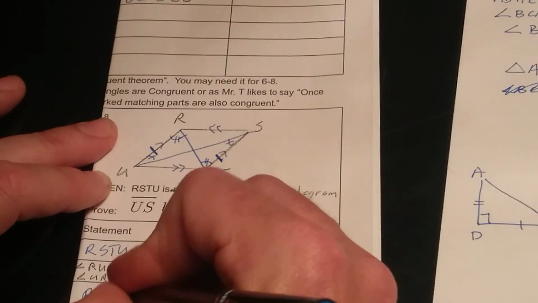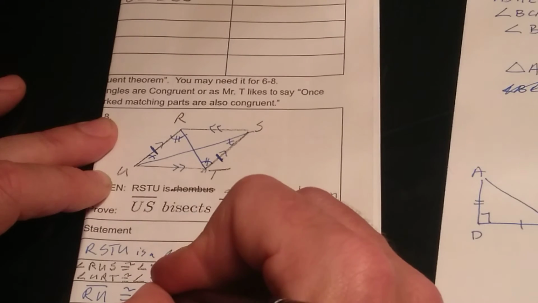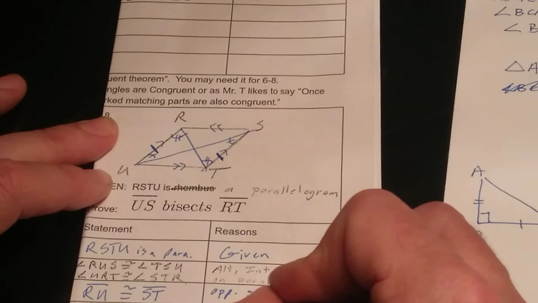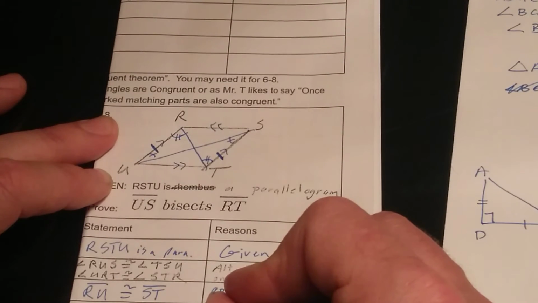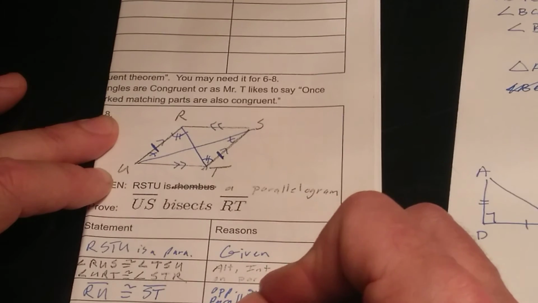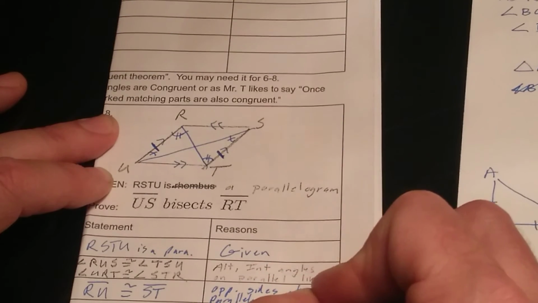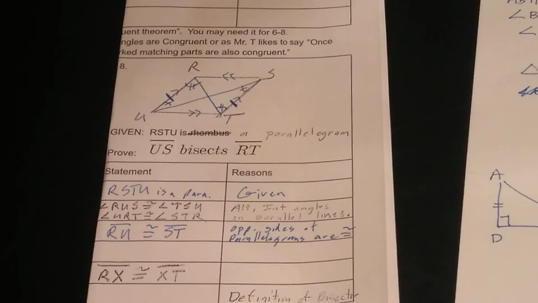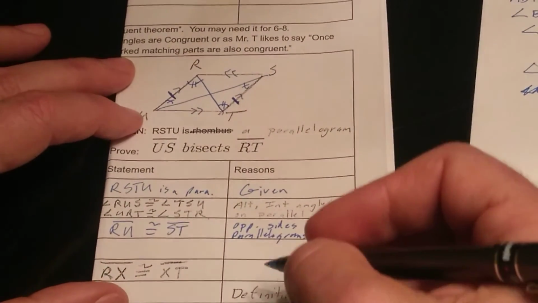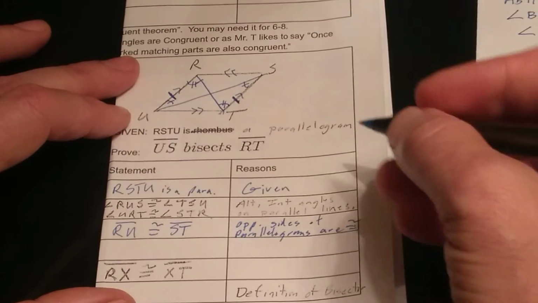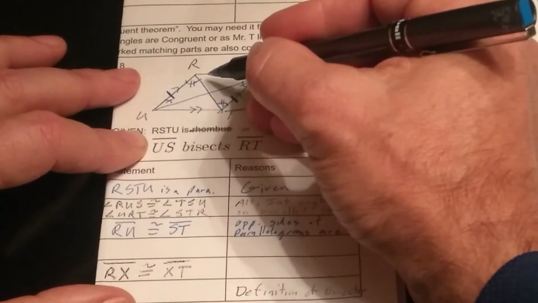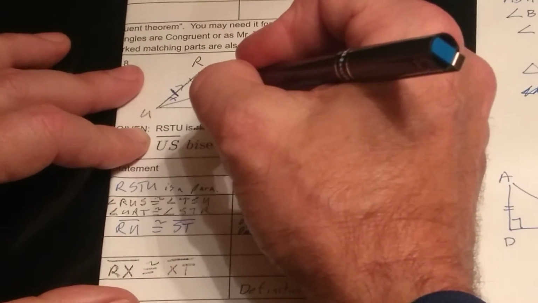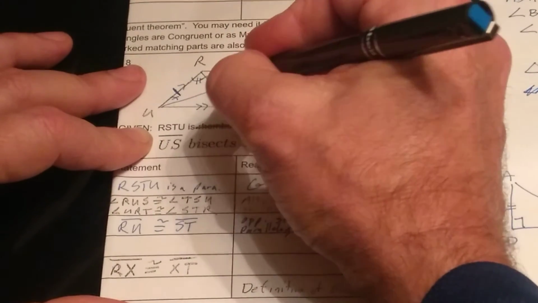I know that RU is congruent to ST because opposite sides of parallelograms are congruent. Kind of the same rule we used last time. I'm a little off the screen there. Okay, almost done here. Now, they're crossing. Well, I'm trying to prove US bisects RT. So RT is this. I need to prove that this thing's cut in half. Well, I actually know that RT, or this thing here, which doesn't have a letter, and I gave you a hint down here. I need to add a letter in here. I can call it anything, but I call it X.